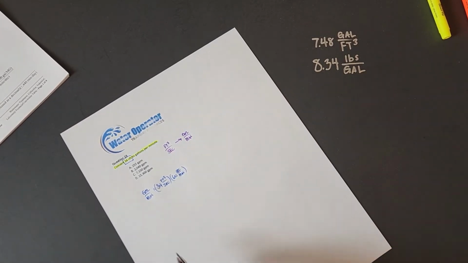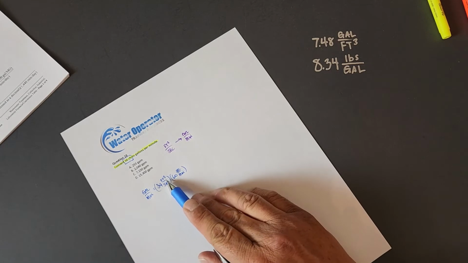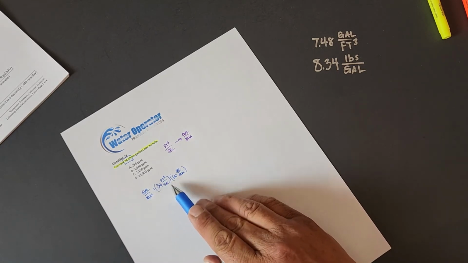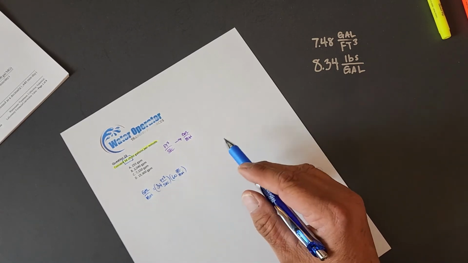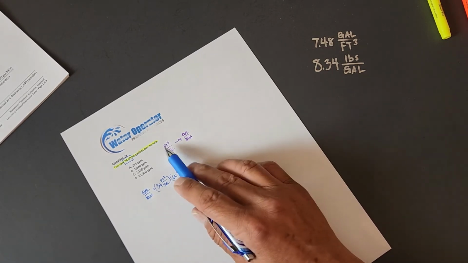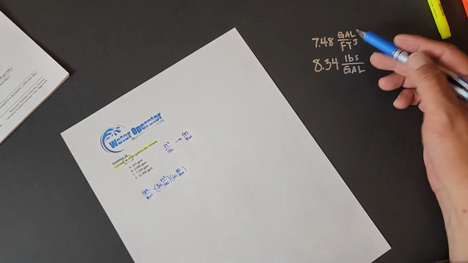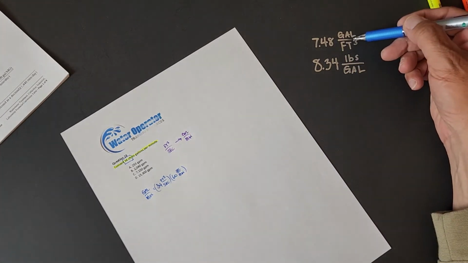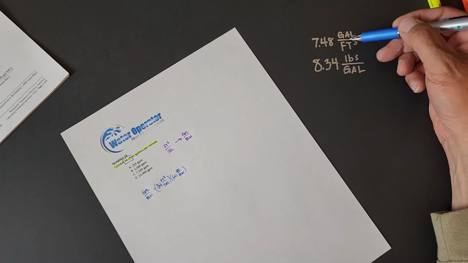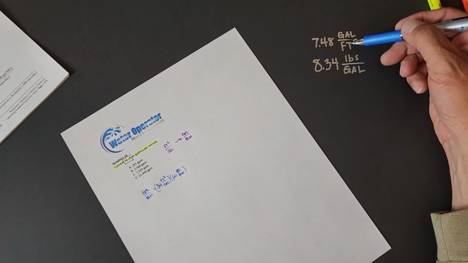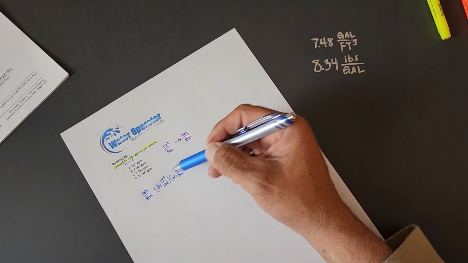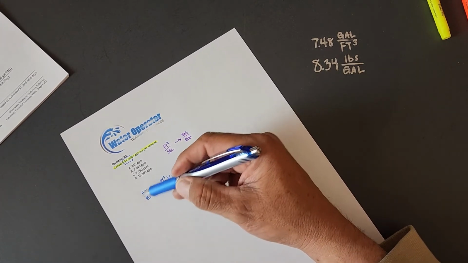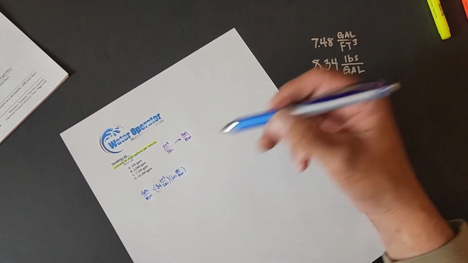Now the reason why I'm multiplying those across is because seconds is below the division line here and above the division line here. I know I can cross cancel those out and get to minutes. Now I'm left with gallons per cubic foot. See how gallon is above the division line here and cubic foot is below the division line? Cubic feet is above the division line here. I want to cross cancel that out because it's not part of the unit of measure I'm looking for.